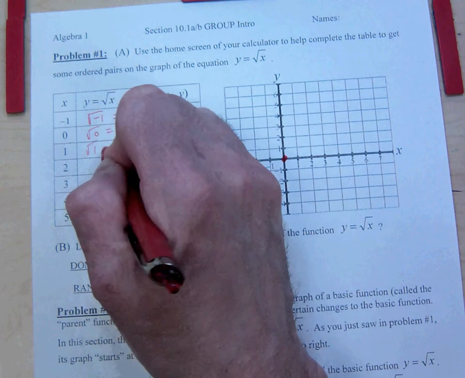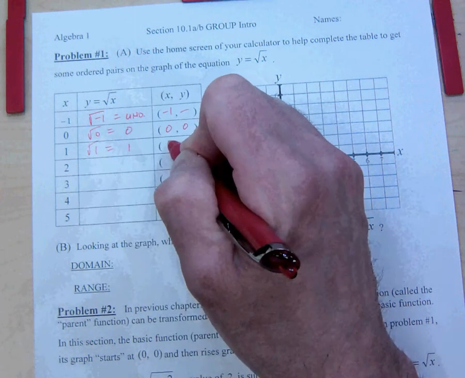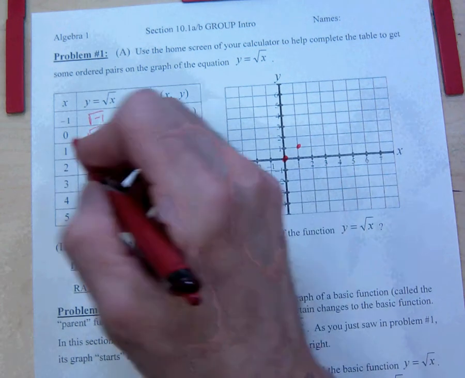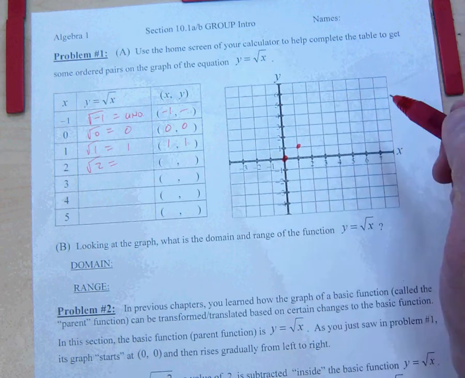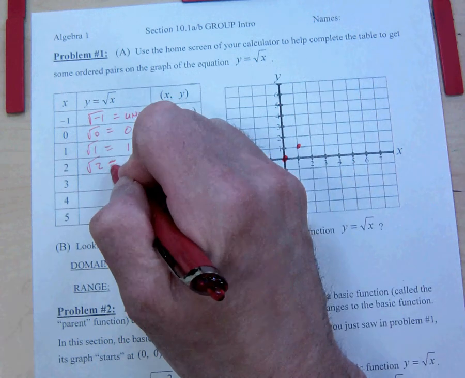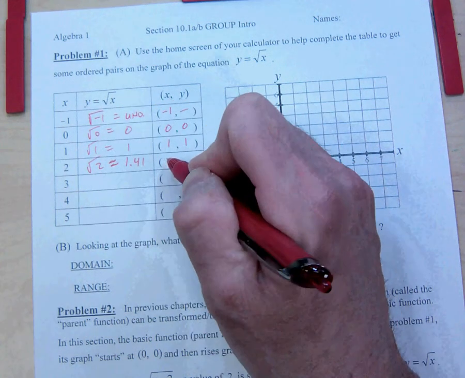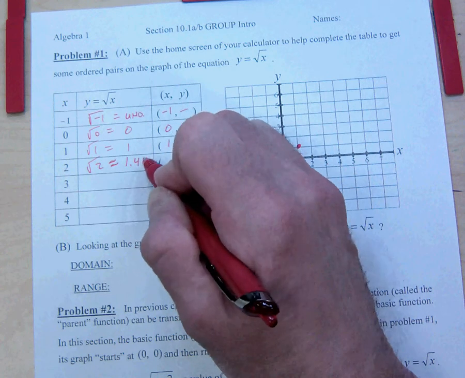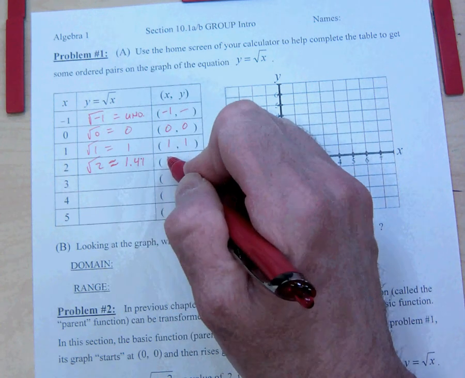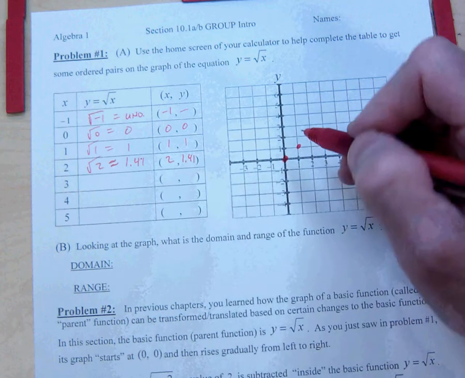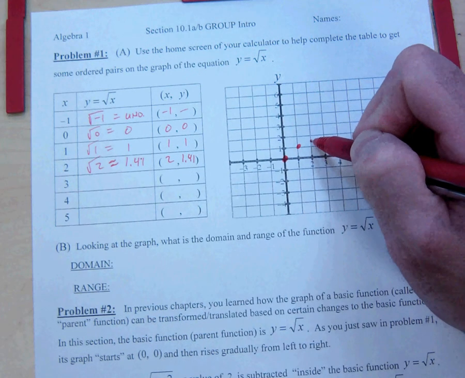What's the square root of 1? So when x is 1, y is 1. Plot that point. What did you get on your calculator when you punched that in? About 1.41. Okay. About 1.41, since 414 rounds down. So 2 comma 1.41 would be right about here.